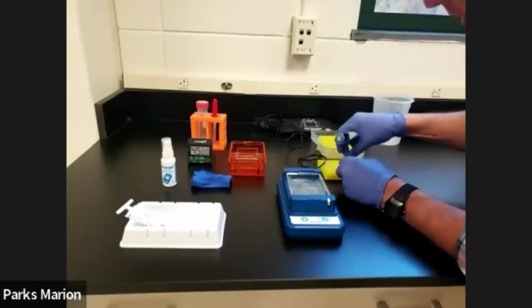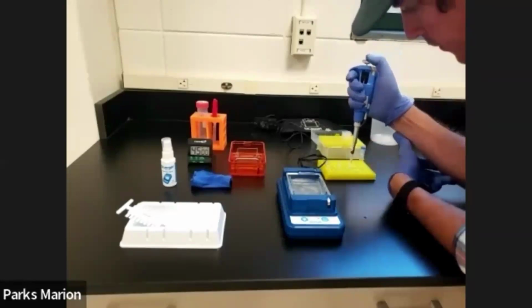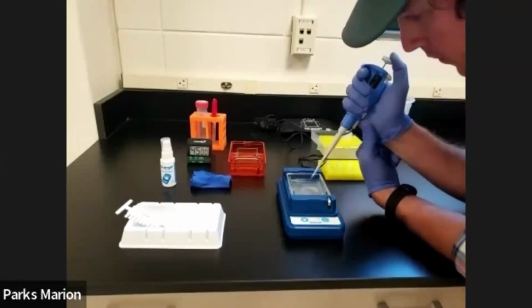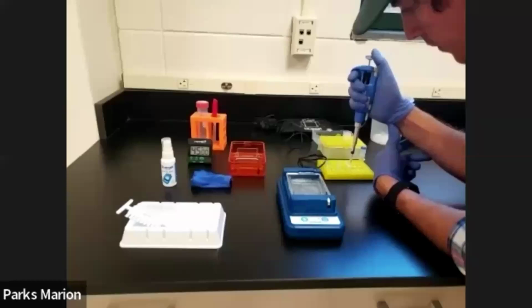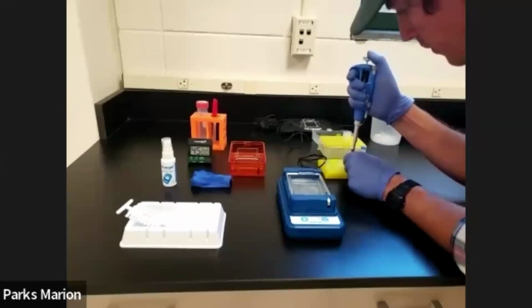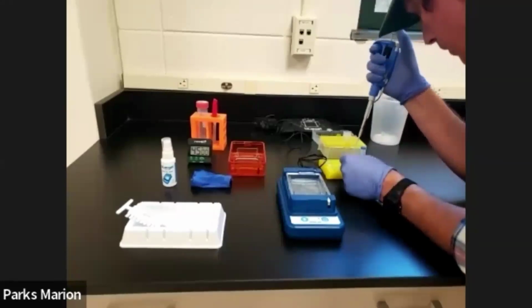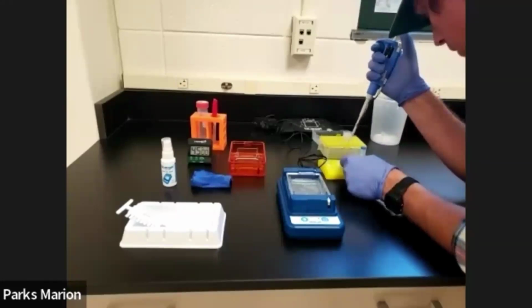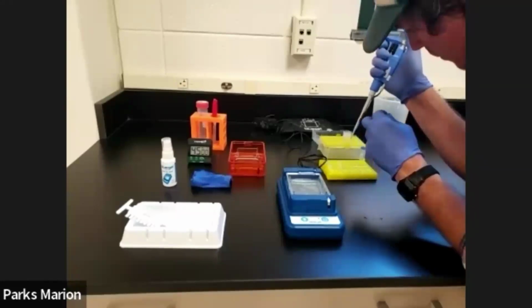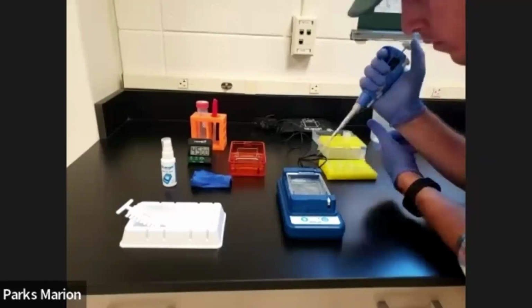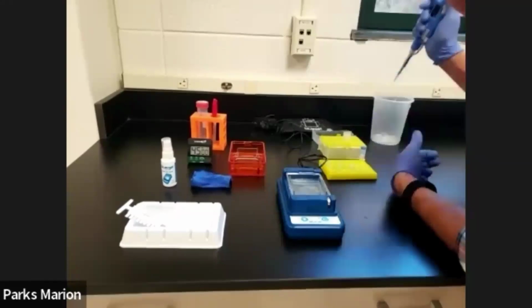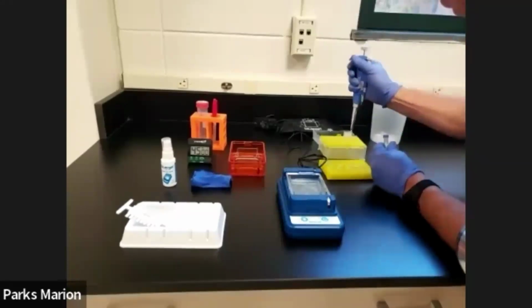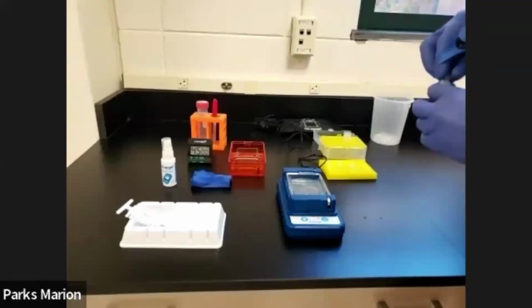Finally, we'll do 2 wells of our experimental sample. We want to then put 1 more well of our DNA ladder.